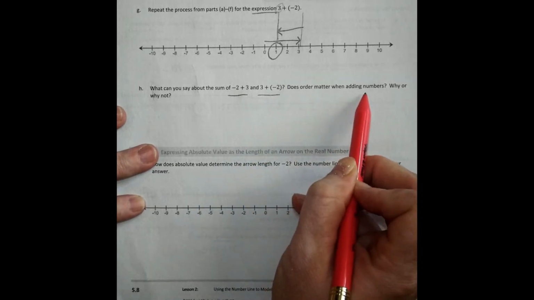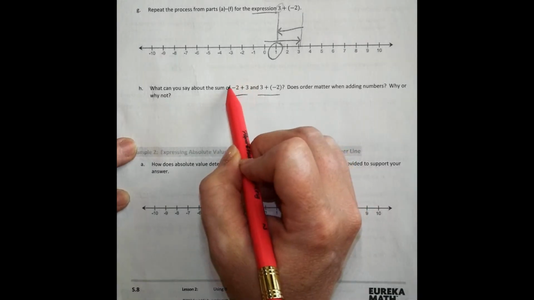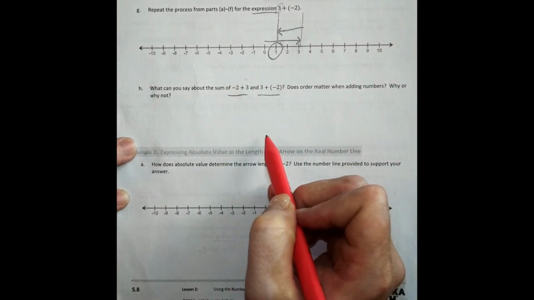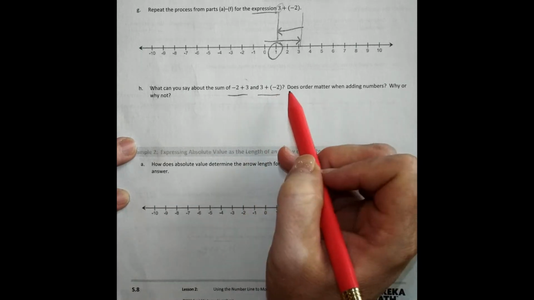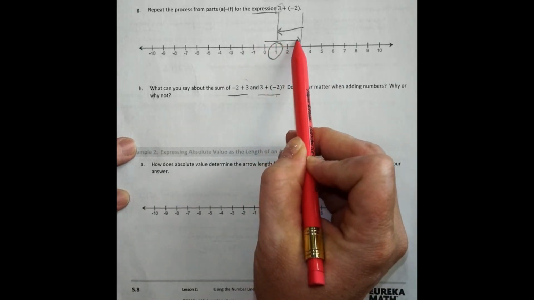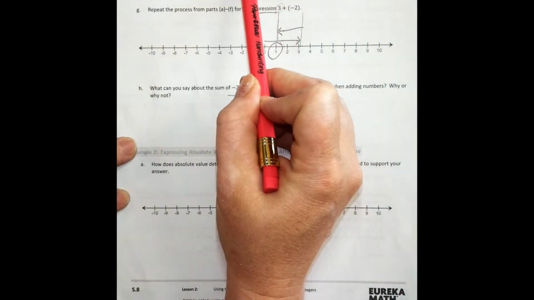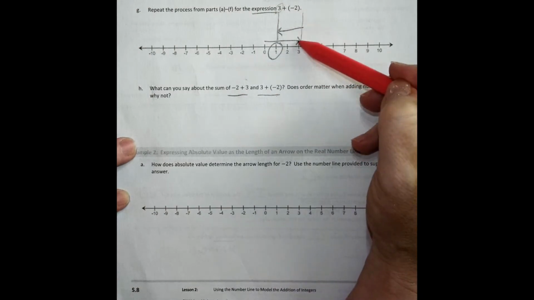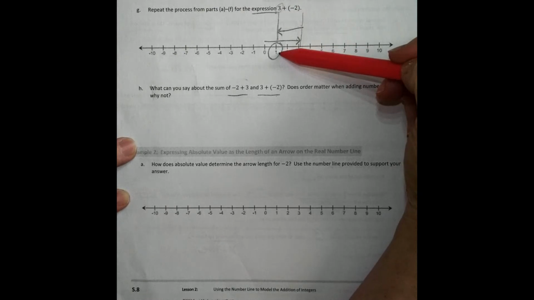Does the order matter when adding numbers? Why or why not? So in the first one, we represented negative 2 plus 3. And in the second one, we represented 3 plus negative 2. The difference is that the first vector on this one was 3, and the first vector on this one was negative 2. So we changed the positions of the vectors.